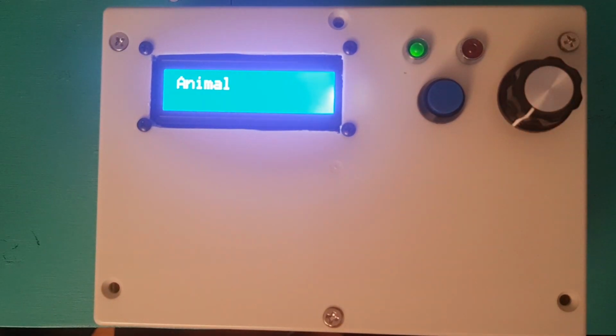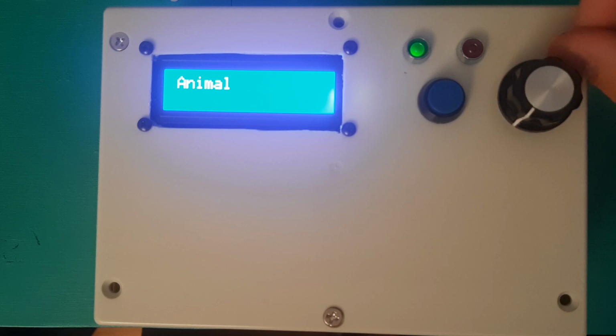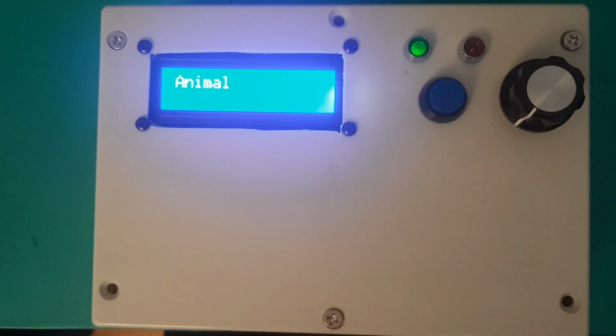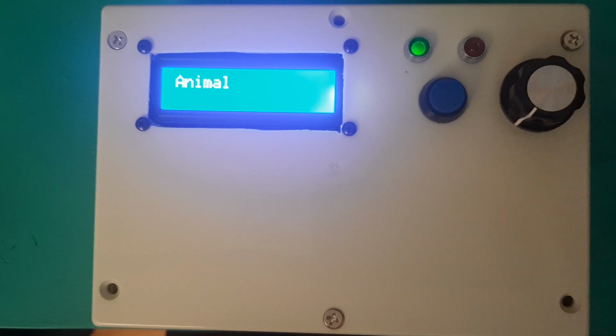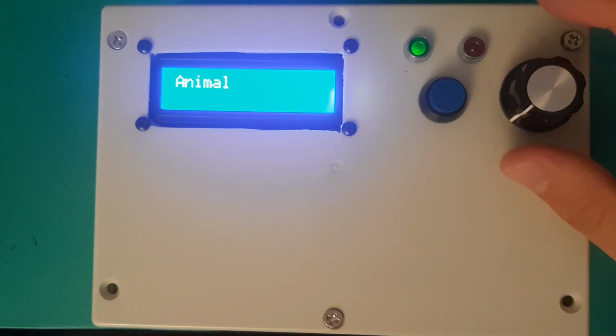And the next step is to have these arrays of strings stored on a micro SD card, just to avoid loading the Arduino memory for nothing. So let's try it. Oh, I want to say something before.